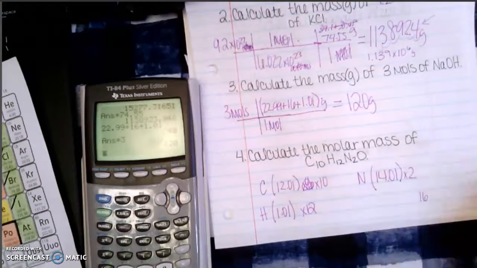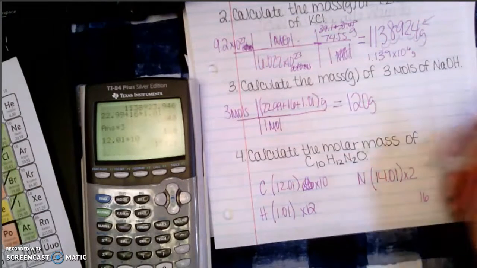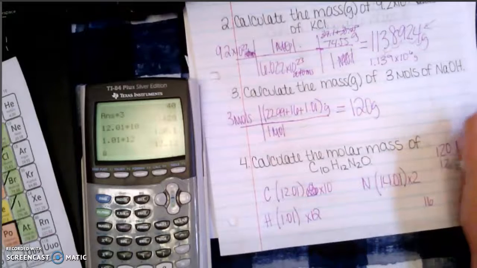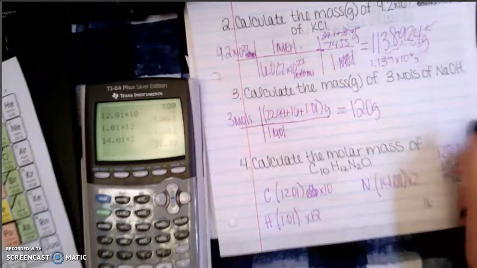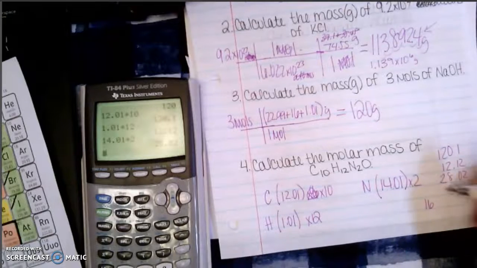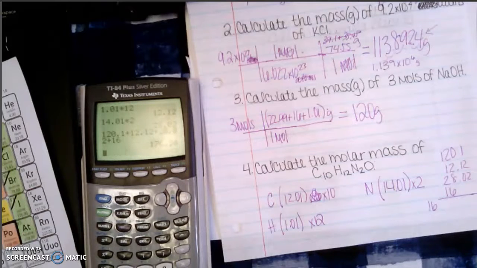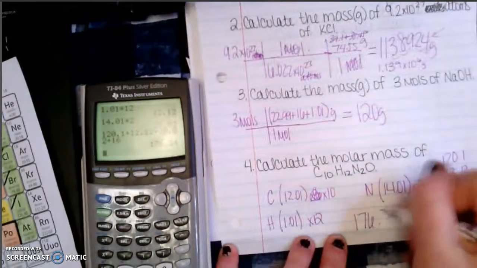Okay, so 12.01 times 10 is 120.1. 1.01 times 12 is 12.12. 14.01 times 2 is 28.02. And then I have that 16 from that oxygen. So I'm just going to plug all of these in. And the molar mass of this molecule is 176.24 grams.